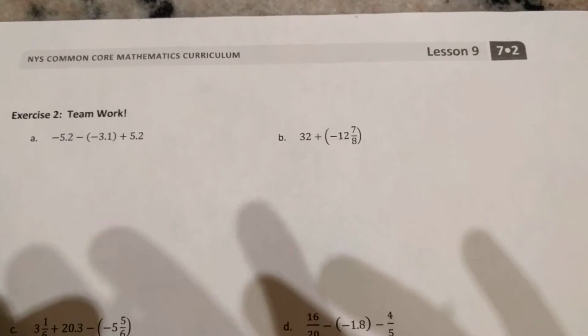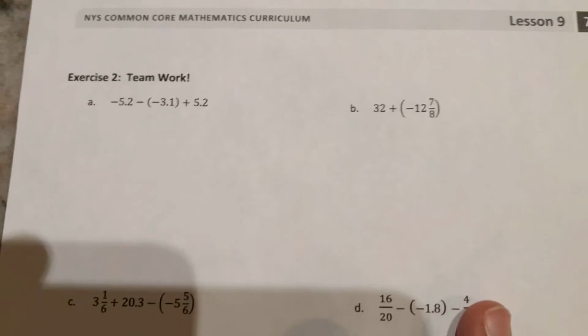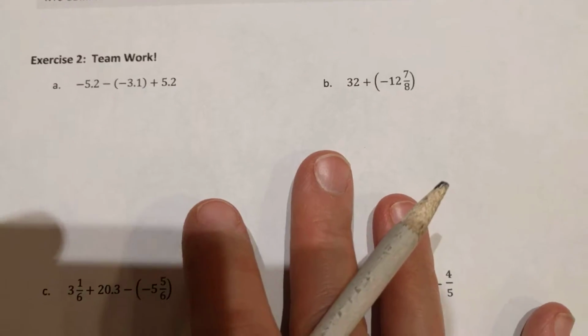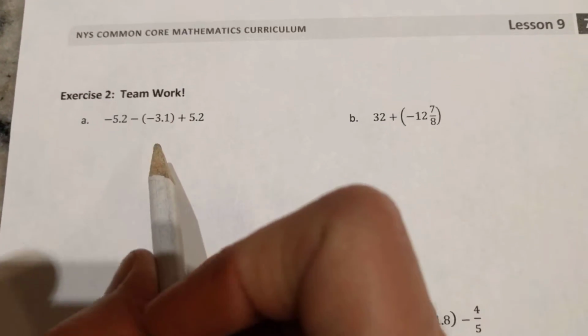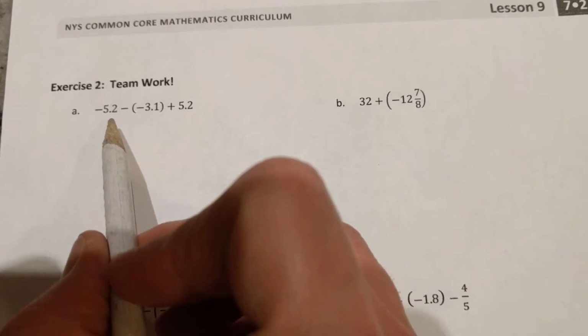All right, hey guys, this is lesson number 9 homework that I sent you home with today. So I just want to go through and explain these problems to you.